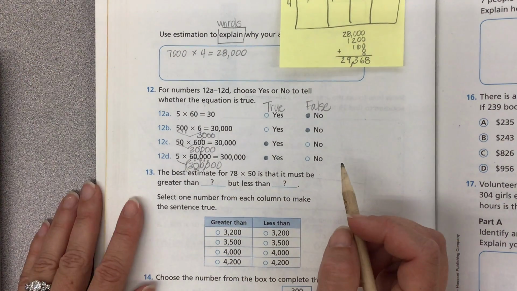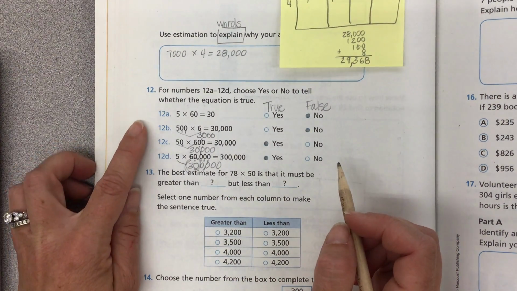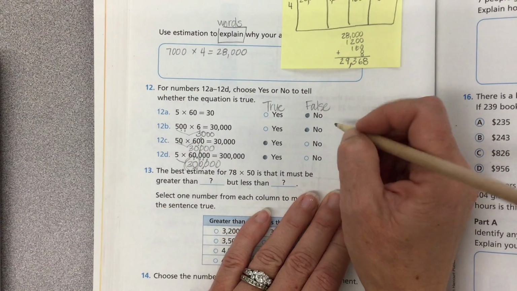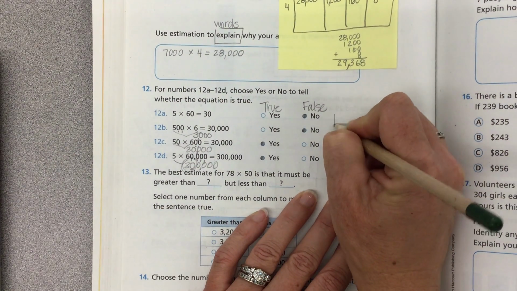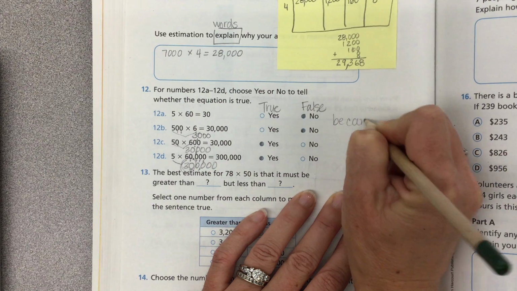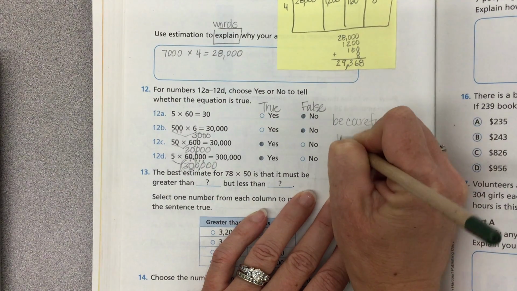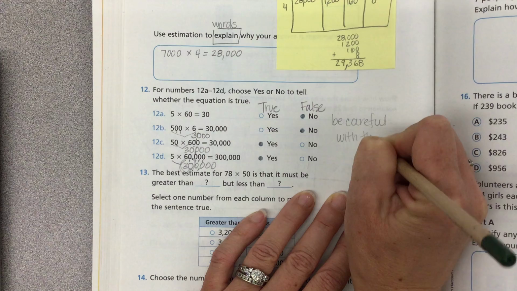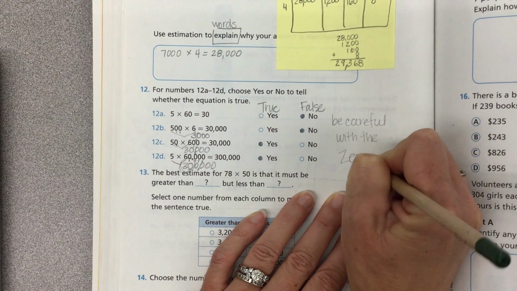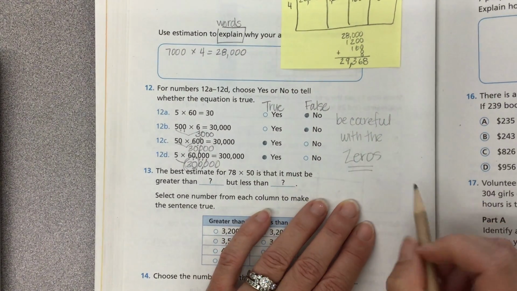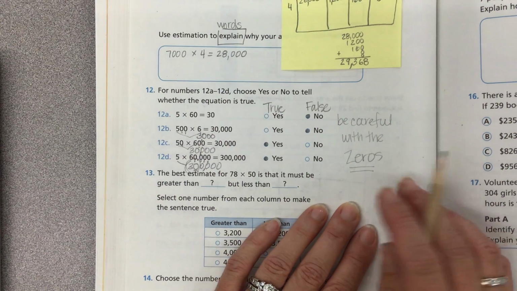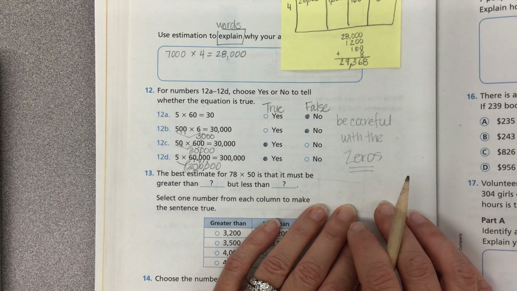All right, any other questions about those for number 12? So if I were making myself a note for the test tomorrow, I might write something like, be careful with the zeros. Remember, you can write yourself little notes that you might look back on tomorrow when you're taking the test.